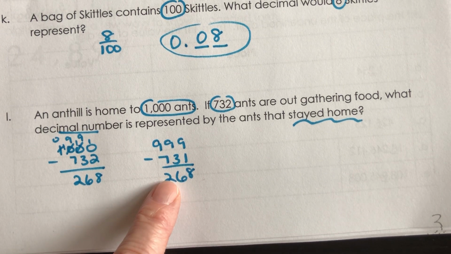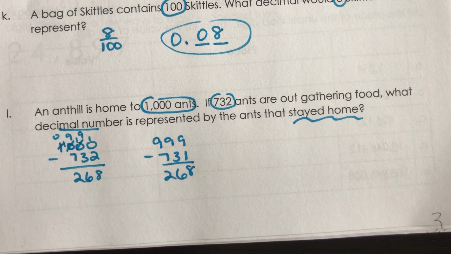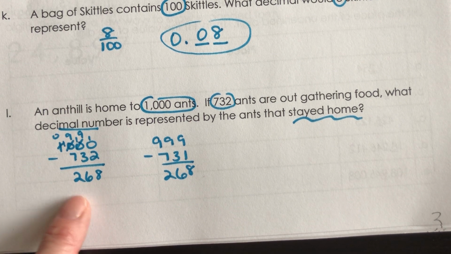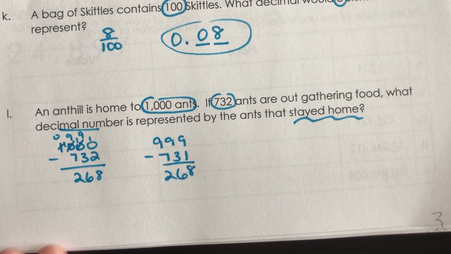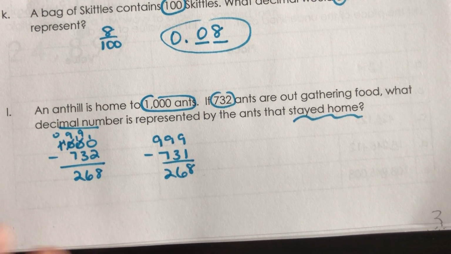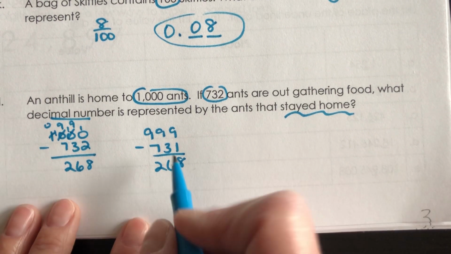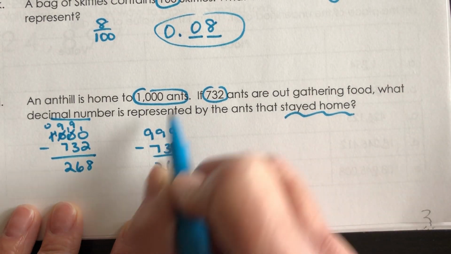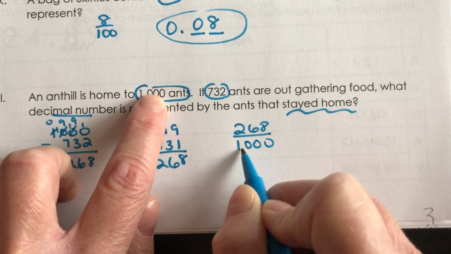If you're like, I have no idea what you just did, don't worry about it. It's okay. You can still do that. I know a lot of people are very comfortable with that. Or if you want to just use number talk strategies and ask yourself, well, 732 plus what is 268? You can do that as well by counting up by hundreds and then by tens and so on and so forth. Anyhow, to make a long story short, or I think I just made a short story long, the answer that we're looking for here is that 268 ants stayed home, right? 268 out of the 1,000.